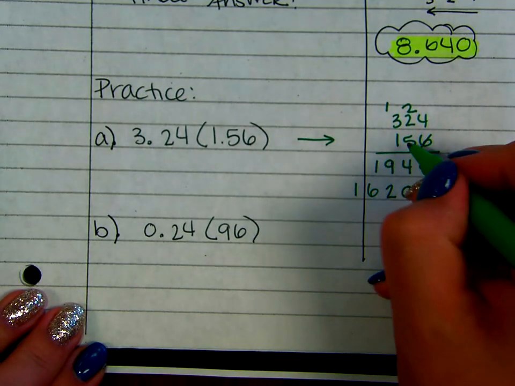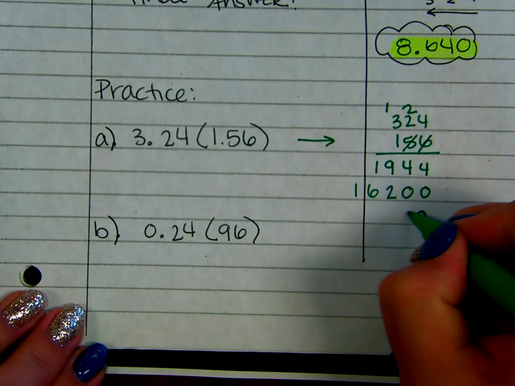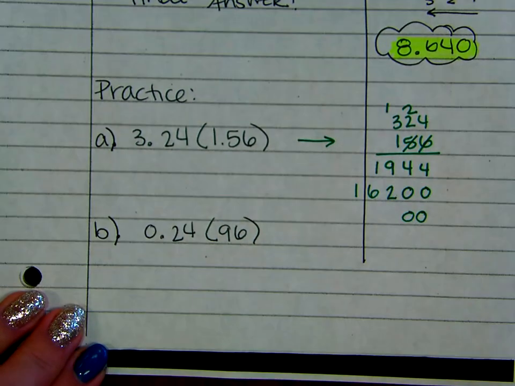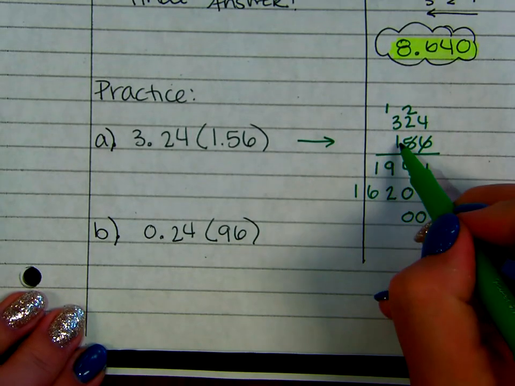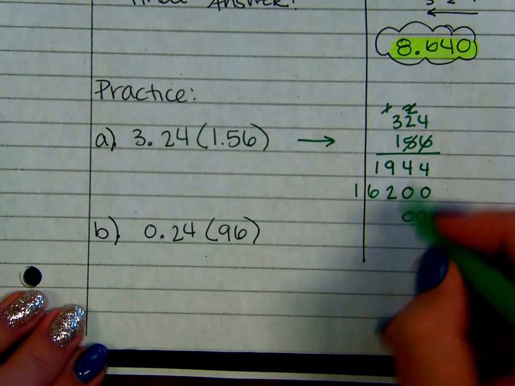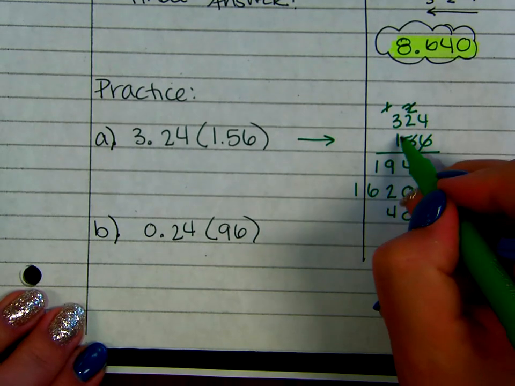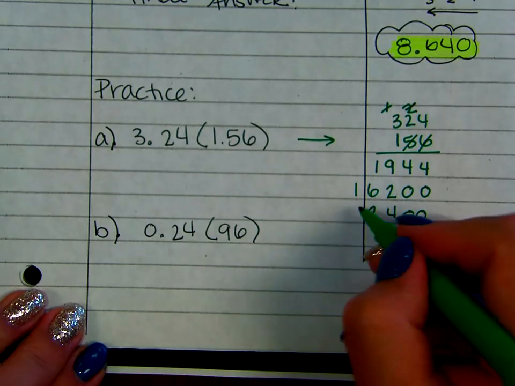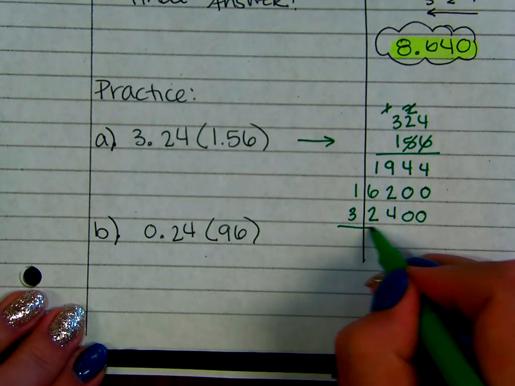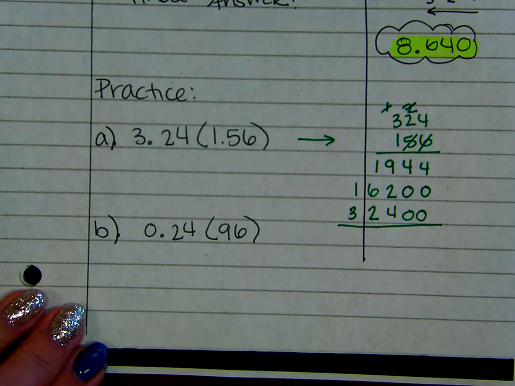I'm going to cross out the 5. Now I put 2 zeros because I'm not using the first 2 digits in my bottom problem. And now I'm going to go 1 times 4, which is 4. 1 times 2, which is 2. And 1 times 3, which is 3. Now we're going to go ahead and add this all up.